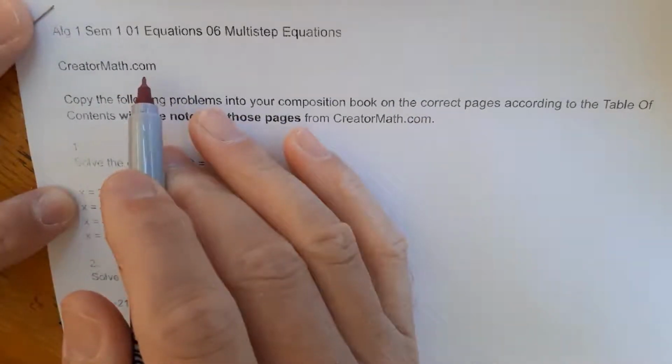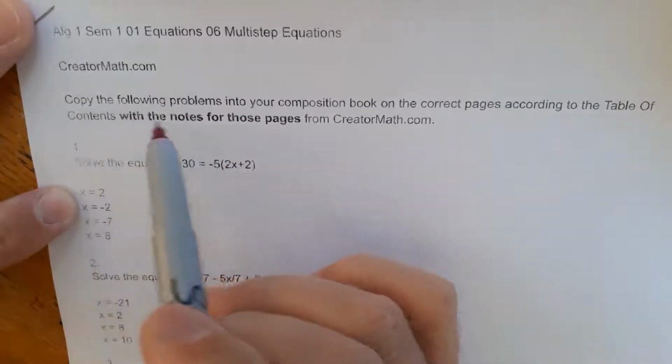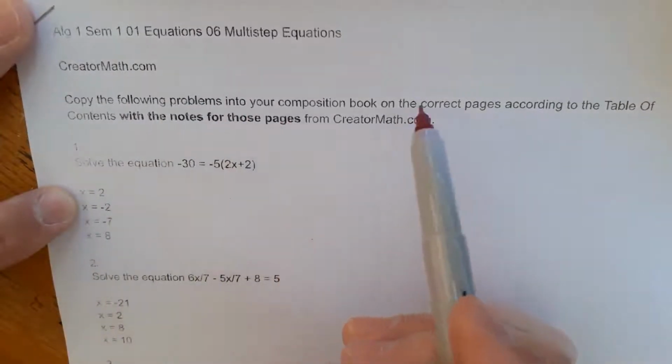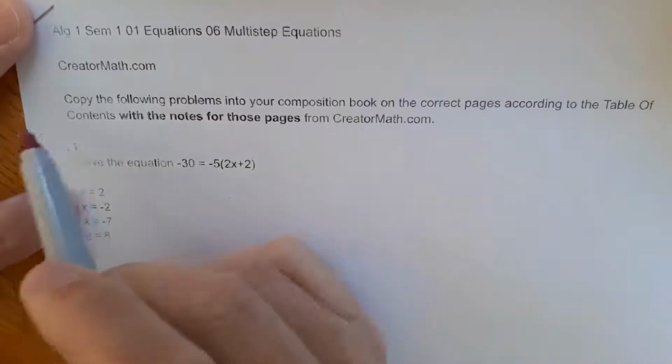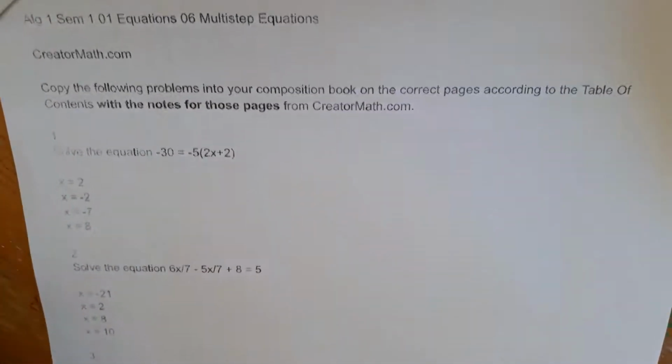You might have to Google creatormath.weebly.com to find it. The instructions are: copy the following problems into your composition book on the correct pages according to the table of contents with the notes for those pages from creatormath.com.